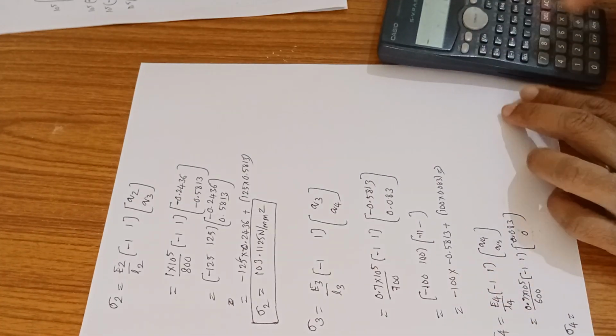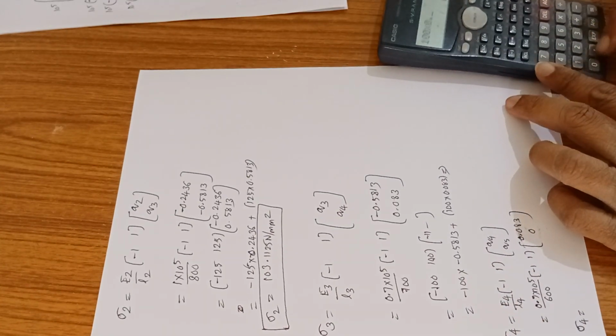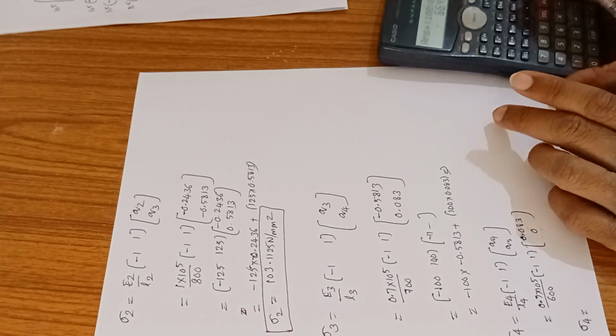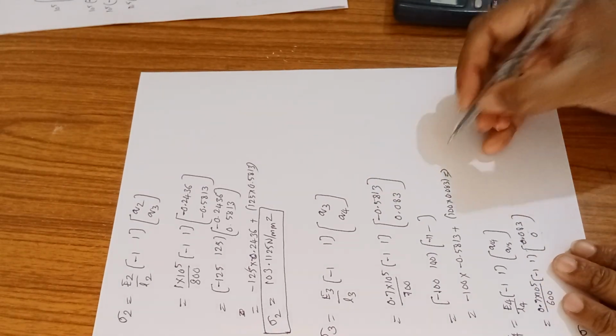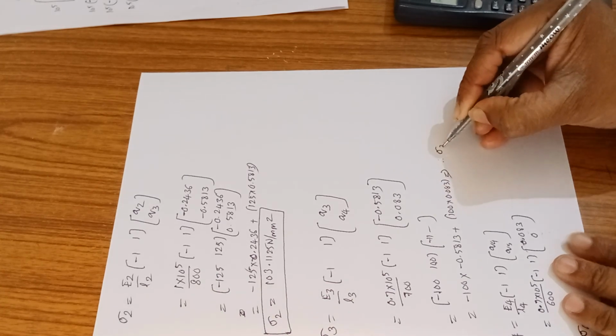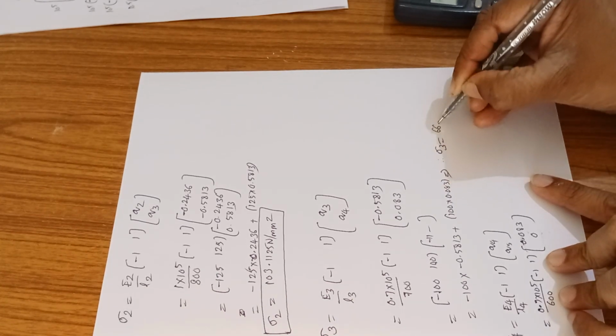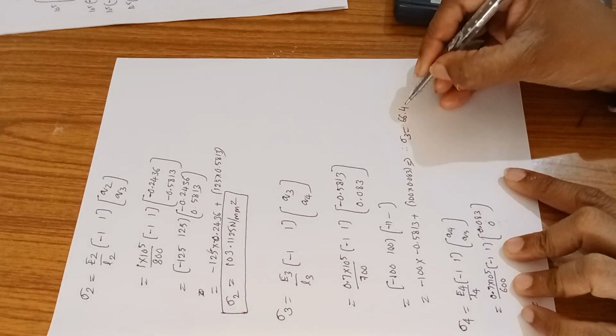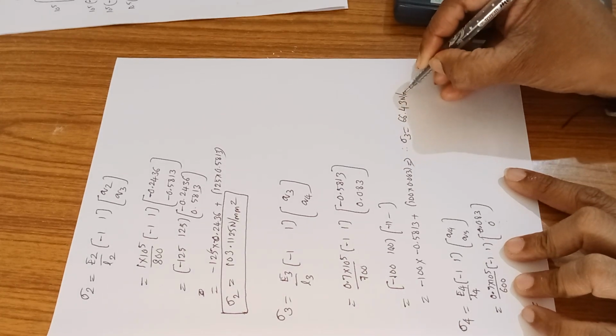So therefore 100 into 0.5813 plus again 100 into 0.083. The answer is found to be 66.43. So therefore sigma 3, or stress in element 3, is found to be 66.43 Newton per mm square.